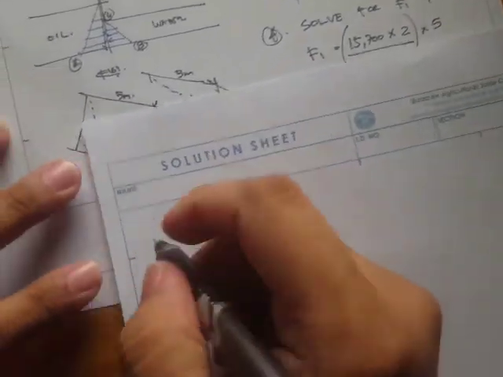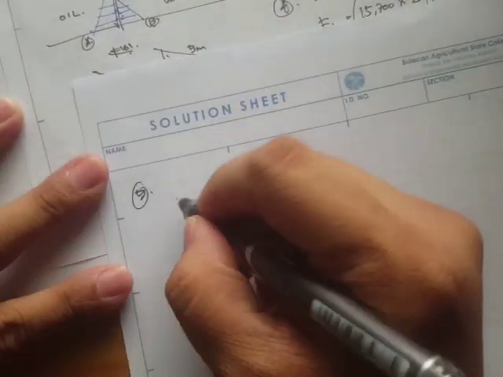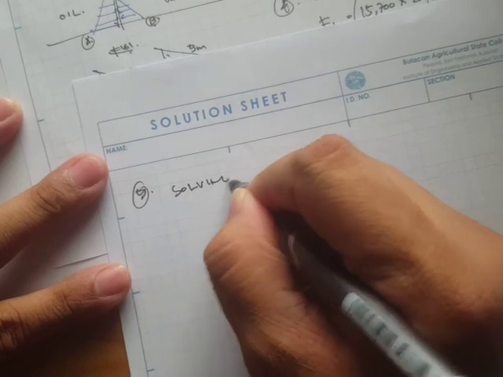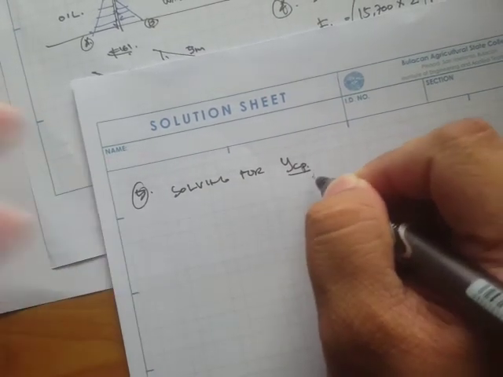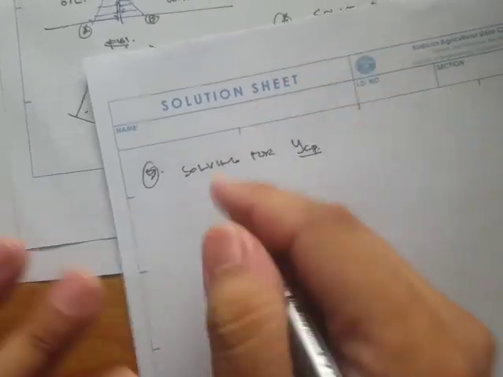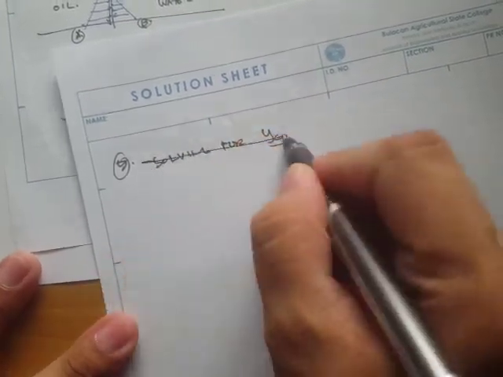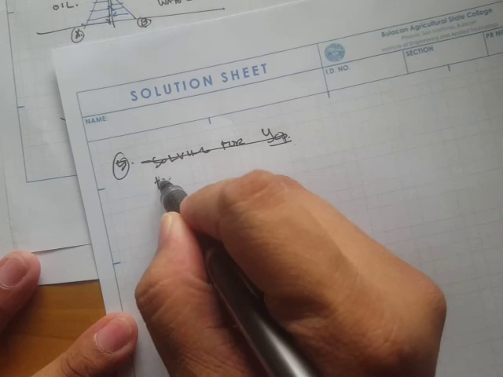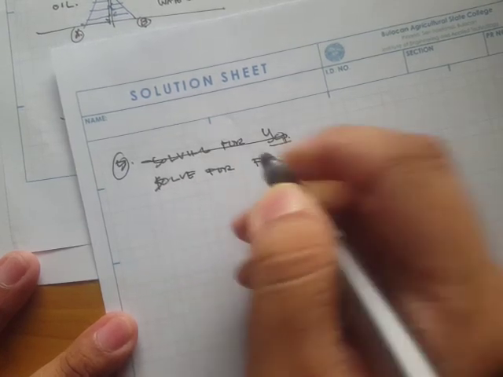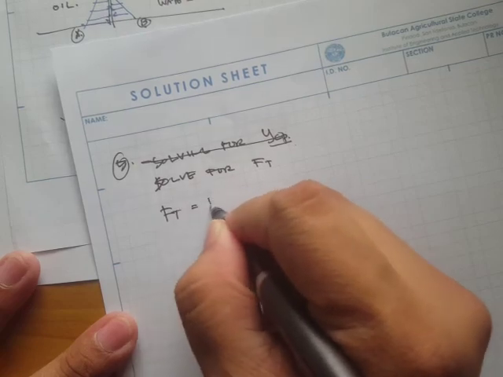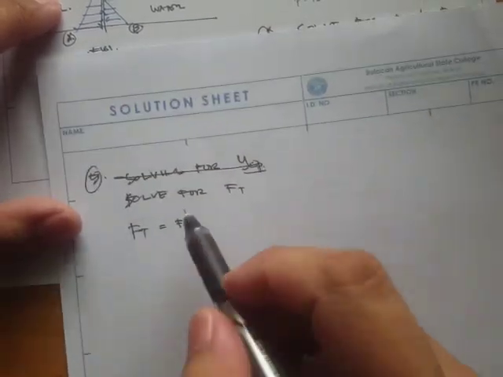Okay, so next, solving for YCP. I guess we have to solve for FD, the total force. So FD is just F1. Okay, so the force total is F1.